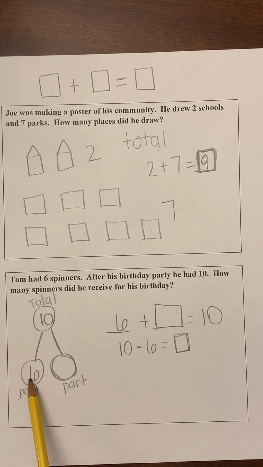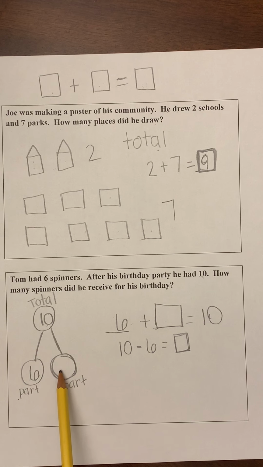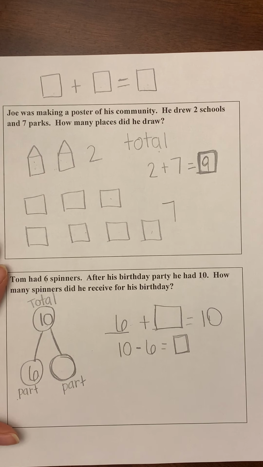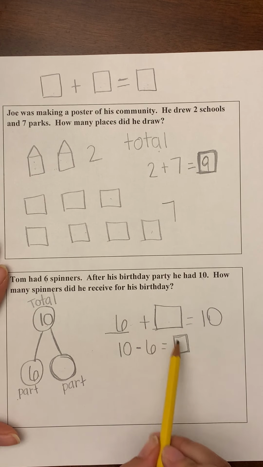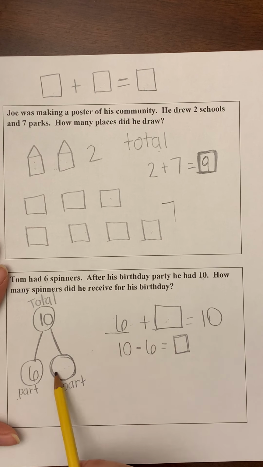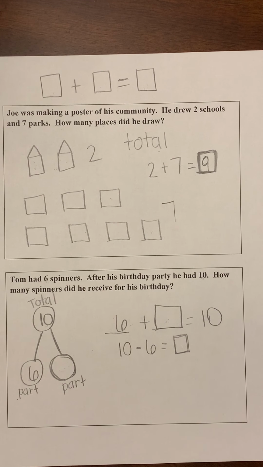He had 6 before the party. He got some more. We don't know how many he got, but he does know that he has 10 spinners now. He has a collection. So what can we do? We've got so many boxes, so many ways to solve it. You guys pick which way you want to solve it.